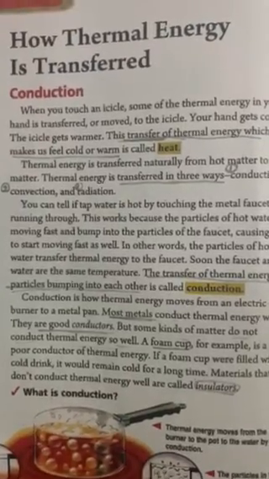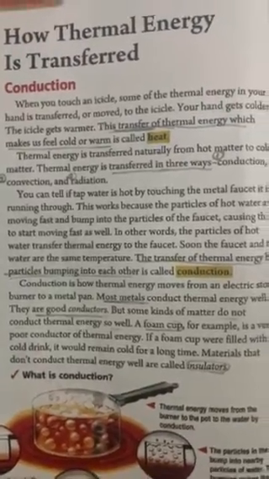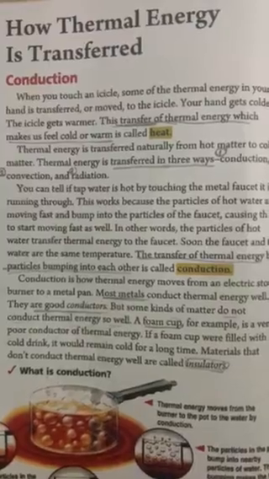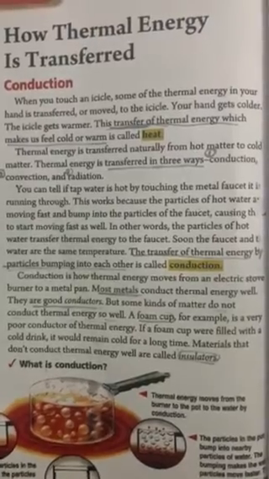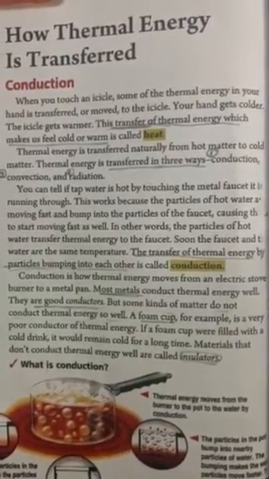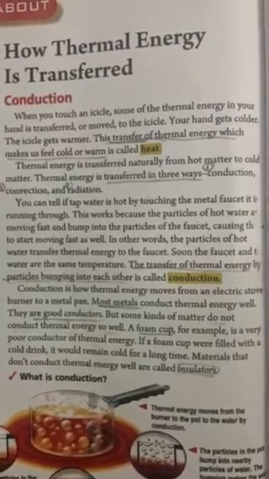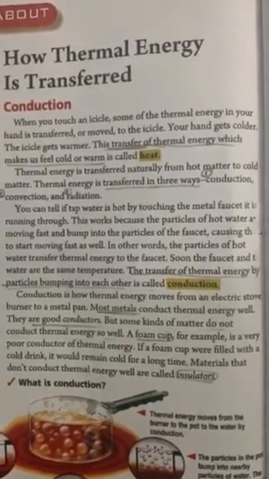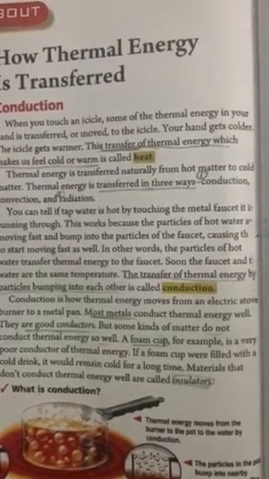So you can tell if tap water is hot. How? By touching the metal faucet it's running through. This works because the particles of hot water are moving fast and bump into the particles of the faucet, causing them to start moving fast as well. In other words, the particles of hot water transfer thermal energy to the faucet. Soon the faucet and the water are the same temperature. We all notice that at home, and you can also try it.